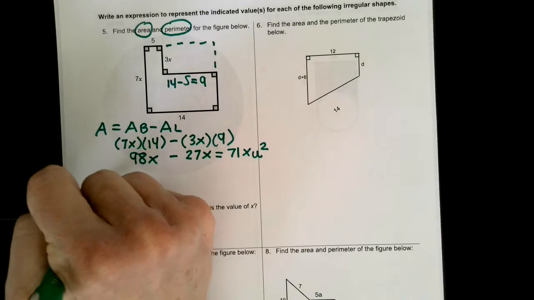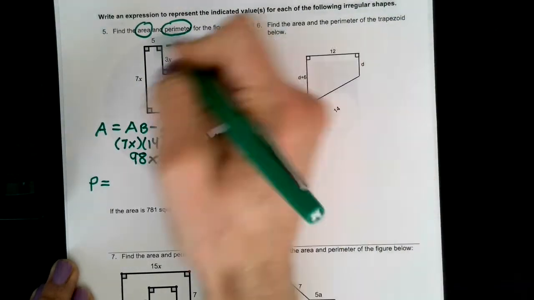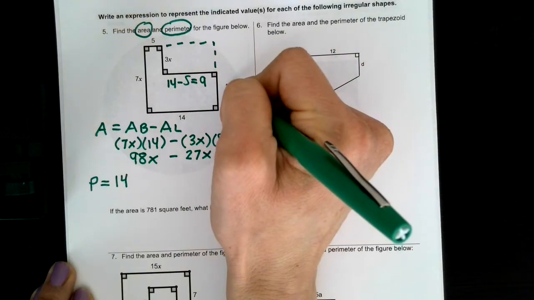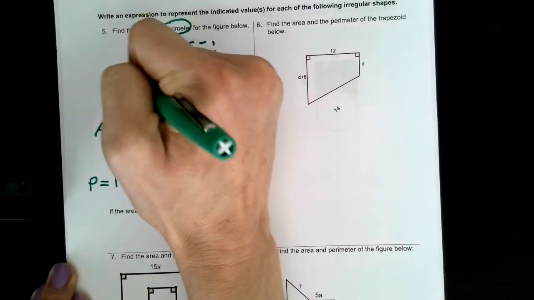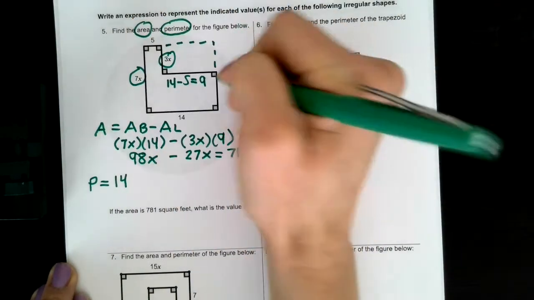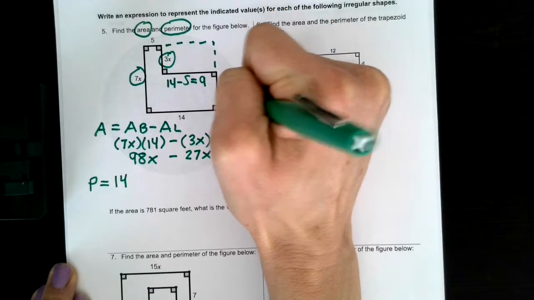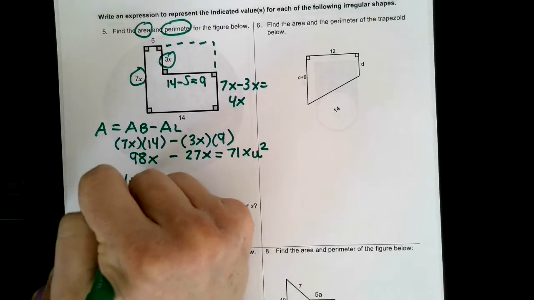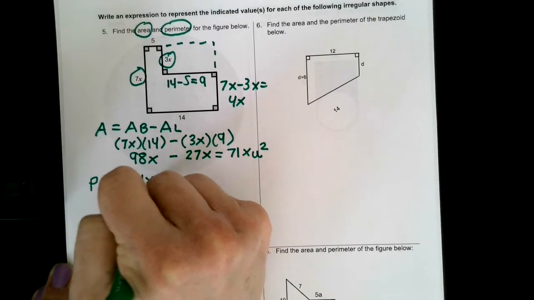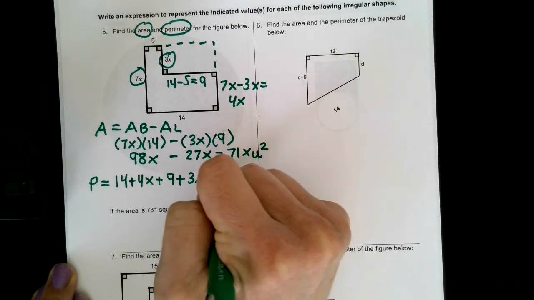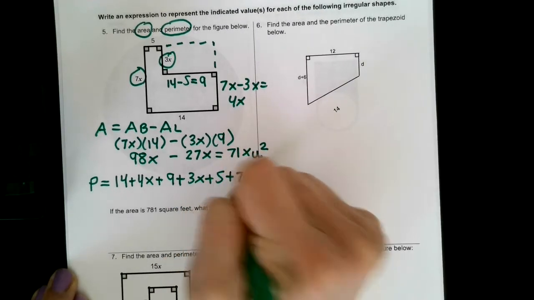Okay, now let's find the perimeter. So for the perimeter, we're going to add up all of the border, starting with the bottom, 14. I'm missing a measurement right here on the side. This length is 7x minus 3x, which is equal to 4x. So I'm going to add 4x around my border, plus 9, plus 3x, plus 5, plus 7x.